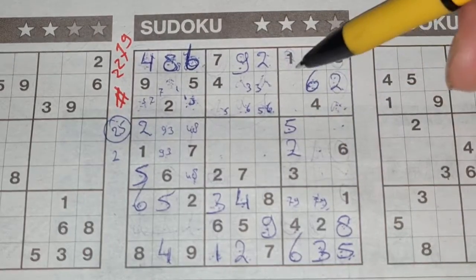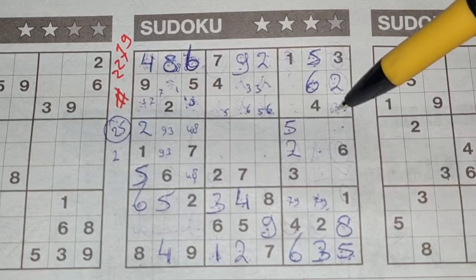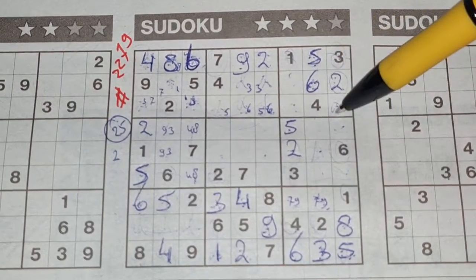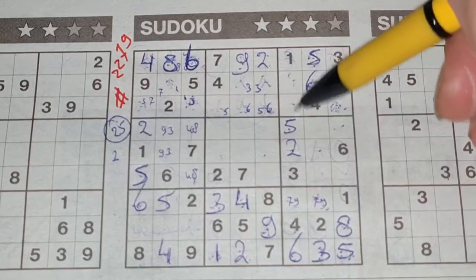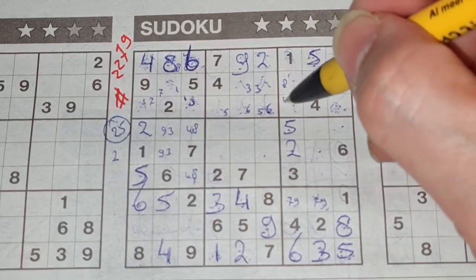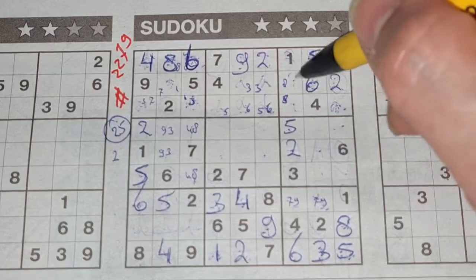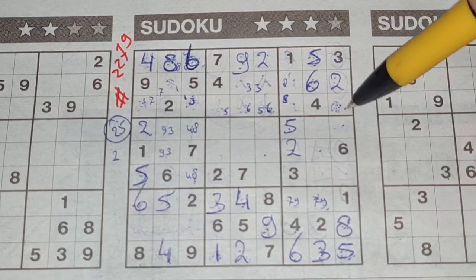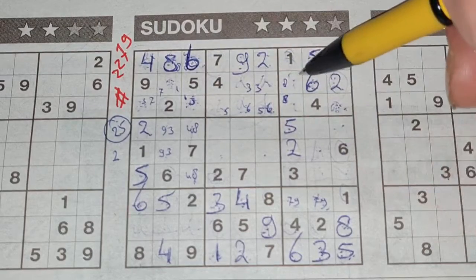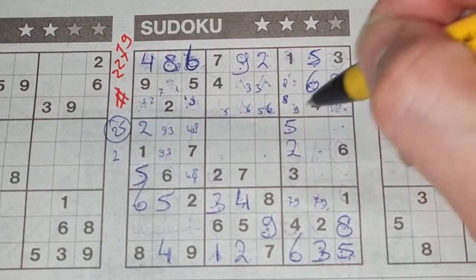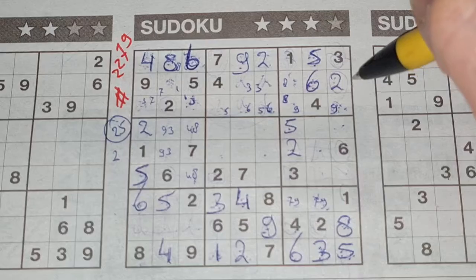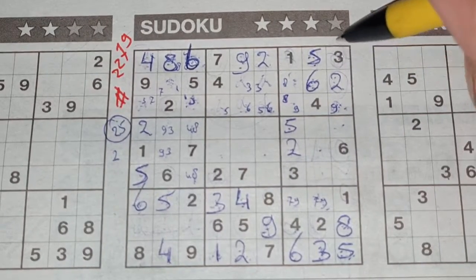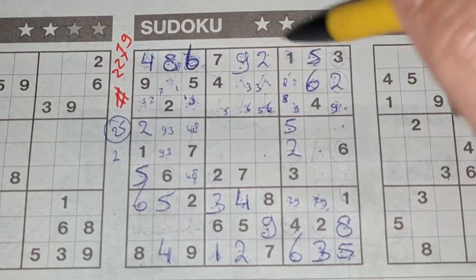3 missing numbers. 7 is missing. 8 is missing. We see there an 8, so the 8 should be in one of those two boxes. 7, 8, and the 9 is missing. We see there 9, so this box can't be 9. This box could be a 9, or that box could be a 9. Alright.